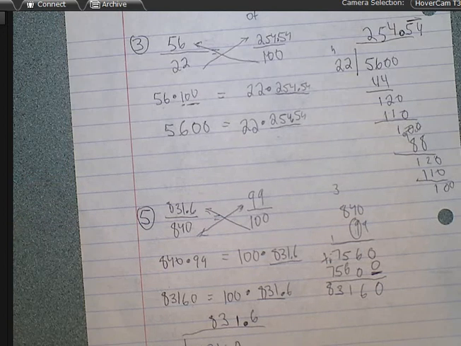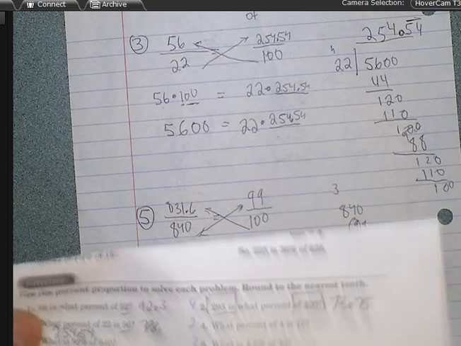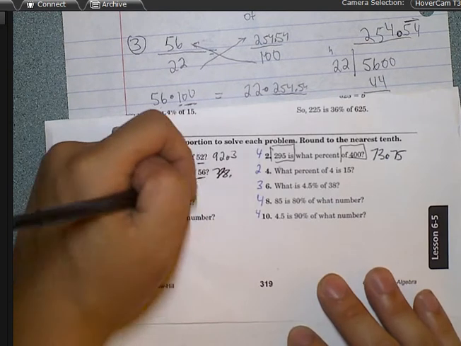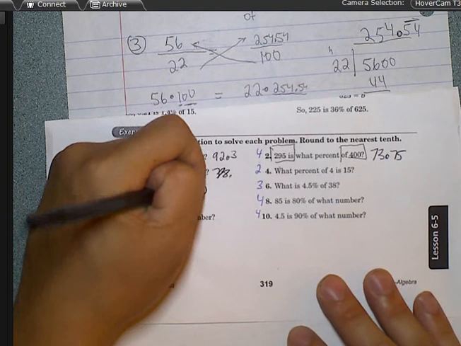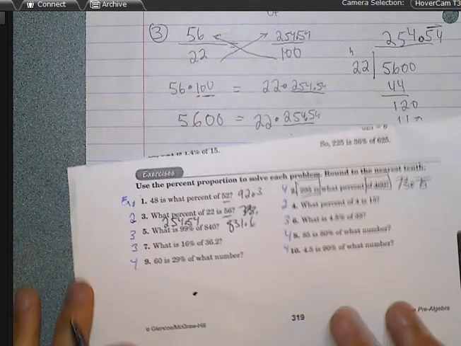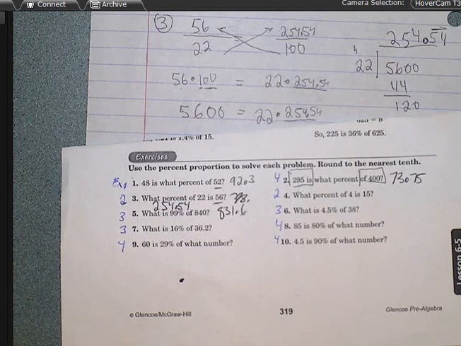This is the answer to number 5. You can pause it right here and you have a freebie. It is 831.6.